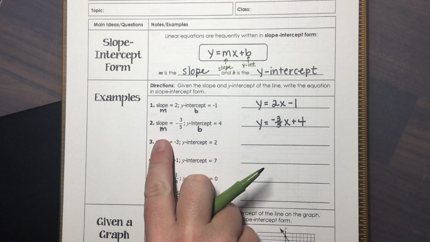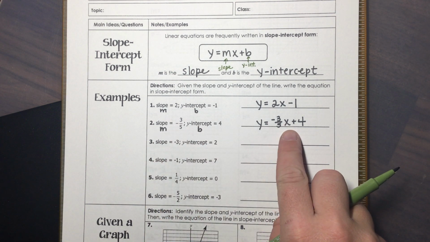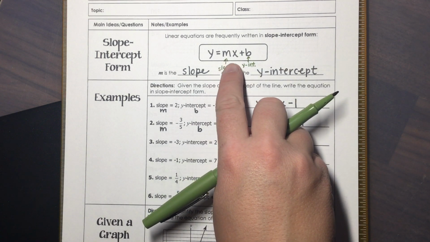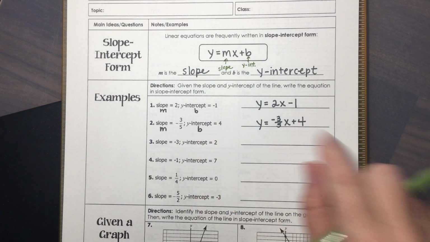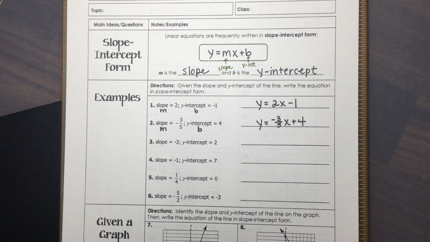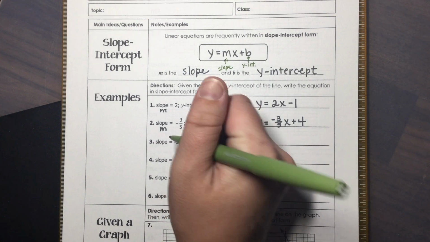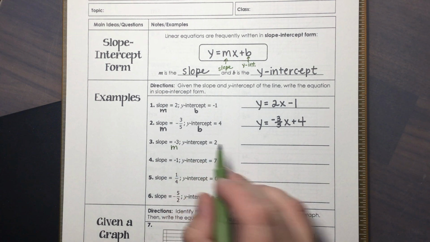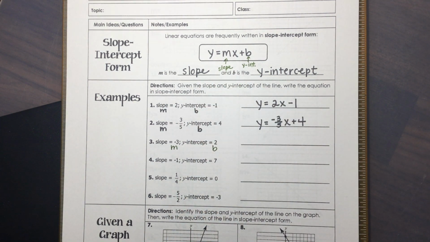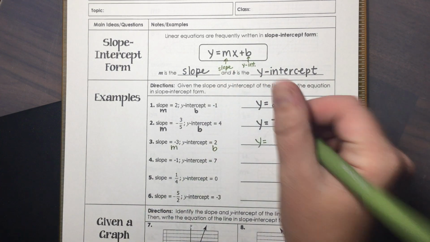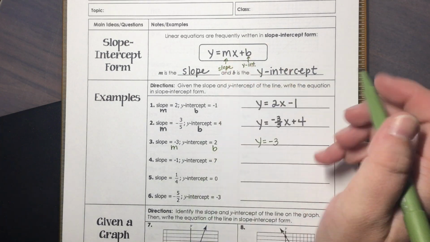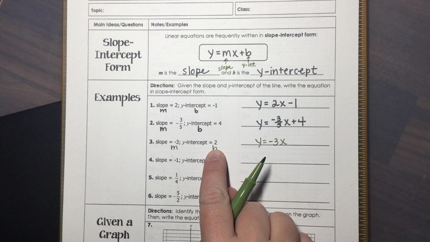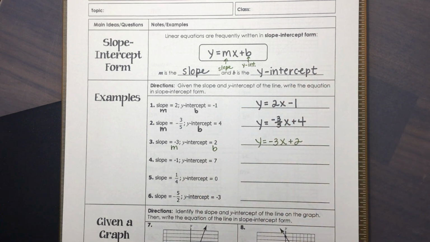Number 2: slope is -3/5, so I plug that in front of x. Our slope is always attached to x, and our y-intercept goes by itself without an x. Now let's look at number 3. I know that this -3 represents m, and this +2 represents my b. So I write my equation: y equals, m which is my slope, -3, then my x, and then +2, because my b goes at the end without a variable of x.